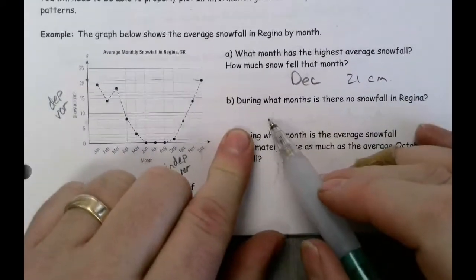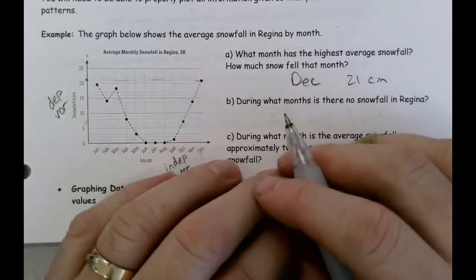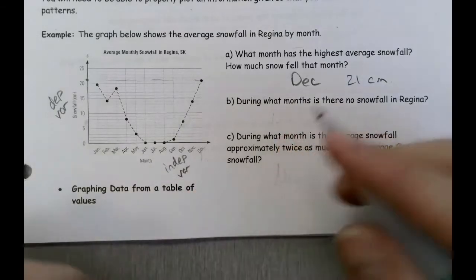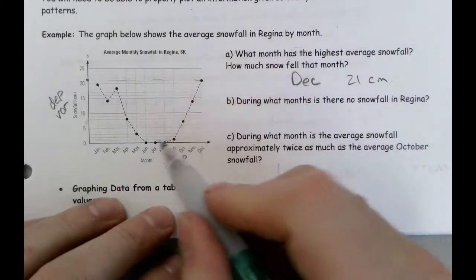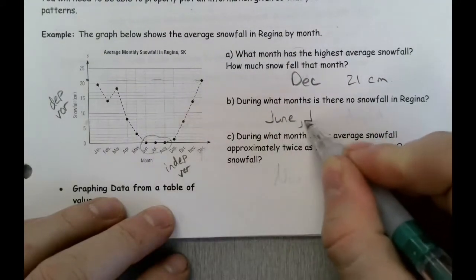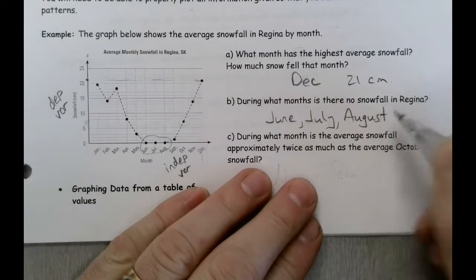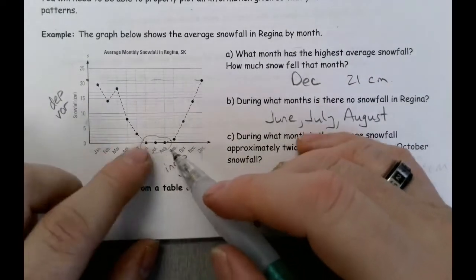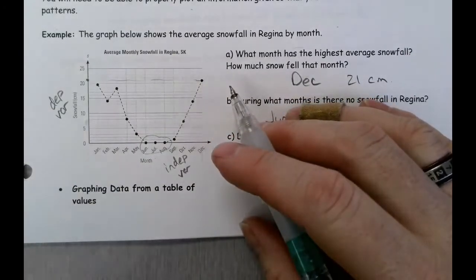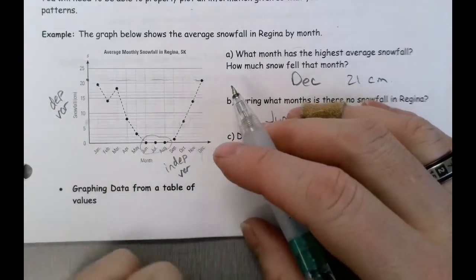Now, during what months is there no snowfall in Regina? Well, it's a pretty fair guess to say there's not going to be any snow in summer. We take a look down here, and we can see where it bottoms out. It's going to bottom out in June, July, and August. No snow in June, July, or August, although truth be told, I spent some time in Saskatchewan growing up, and I do remember getting snow in August.